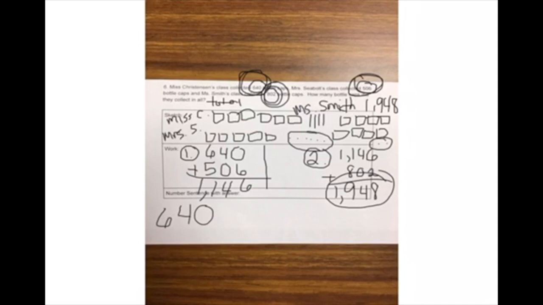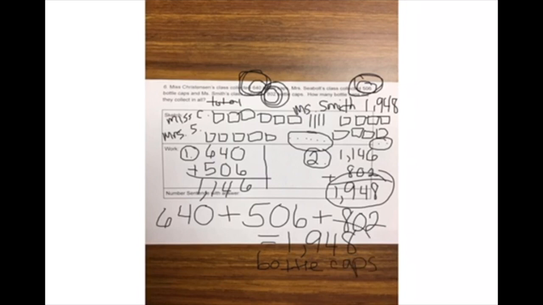So we have 640 plus 506 plus 802. Remember that equals 1,948. We have our answer, but we have to have our label. What was our label? Bottle caps. Don't forget that under your final answer.